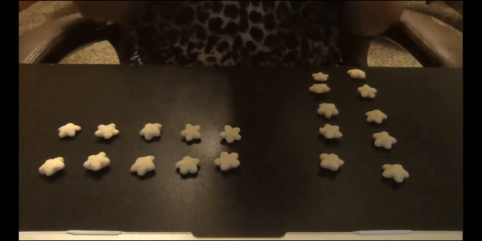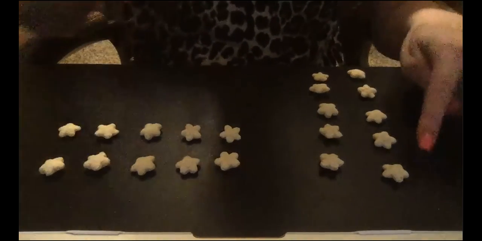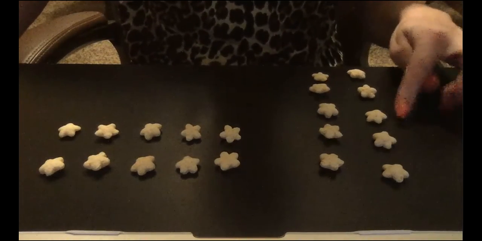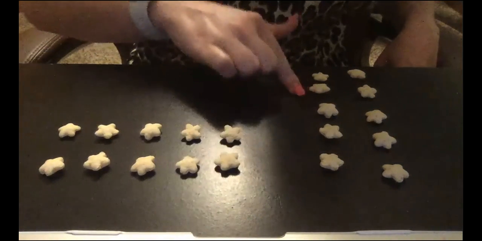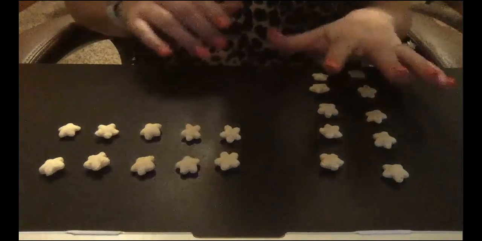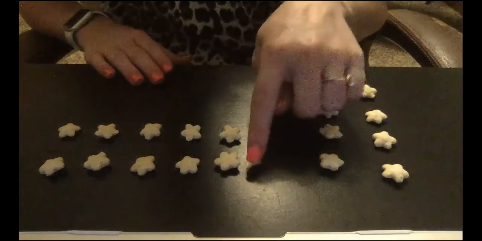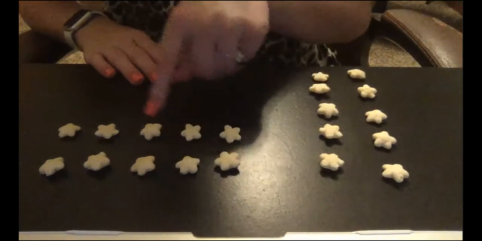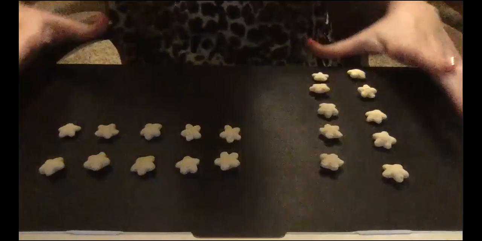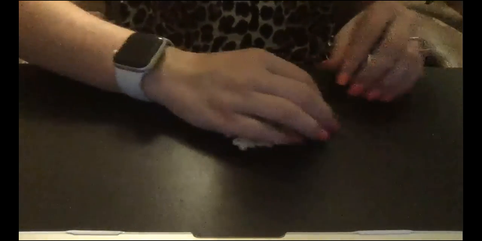Now let's make sure that our answers match. 1, 2, 3, 4, 5, 6, 7, 8, 9, 10. So I got 10 over here. Let's make sure I get 10 here. 1, 2, 3, 4, 5, 6, 7, 8, 9, 10. They match. Perfect. So I'm going to show you another way to multiply.